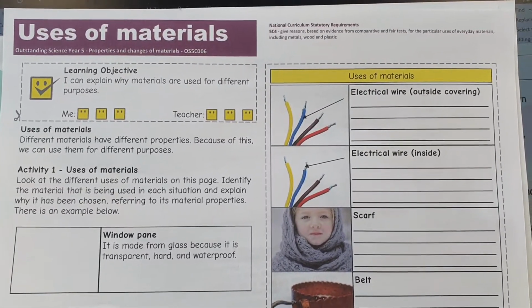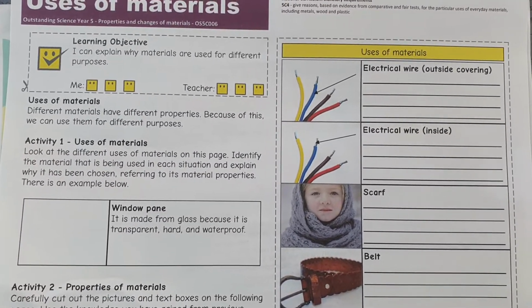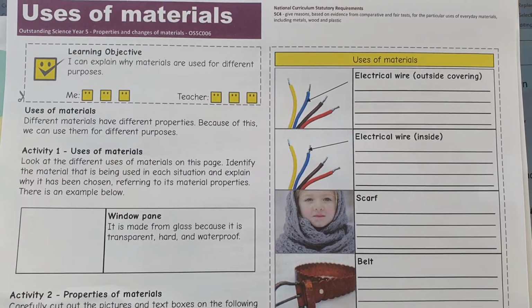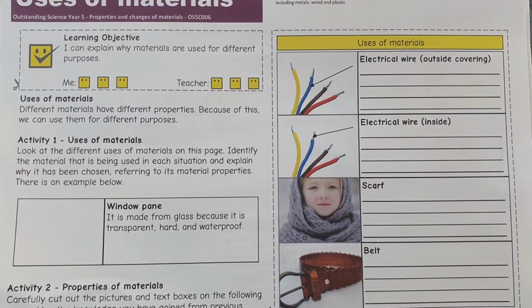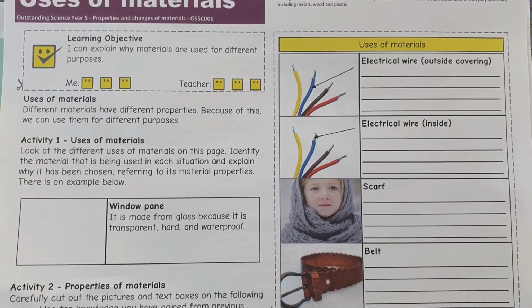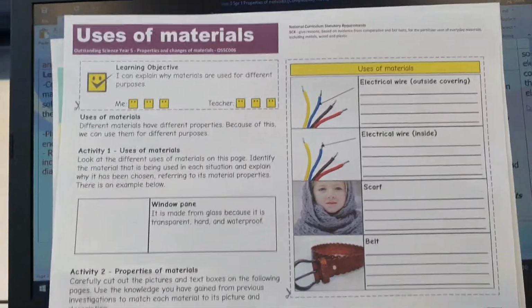So it says uses of materials. What we want to do is explain why some materials are used for different purposes. Different materials have different properties. Because of this, we can use them for different purposes. So let's have a look at some materials that we have.